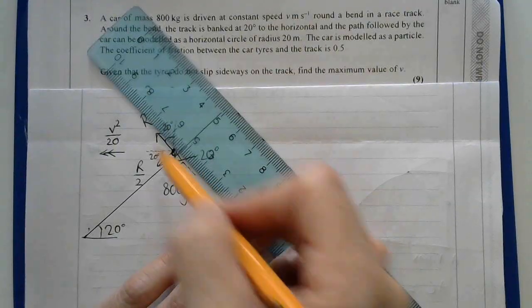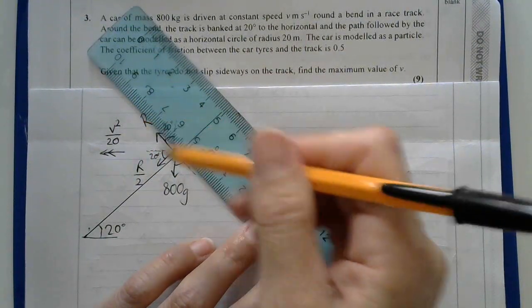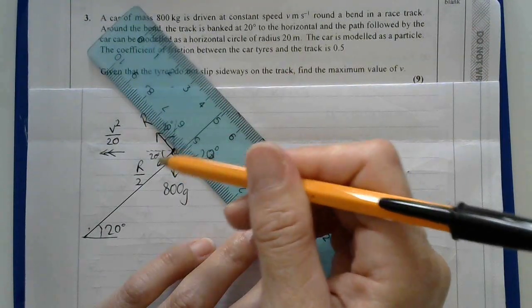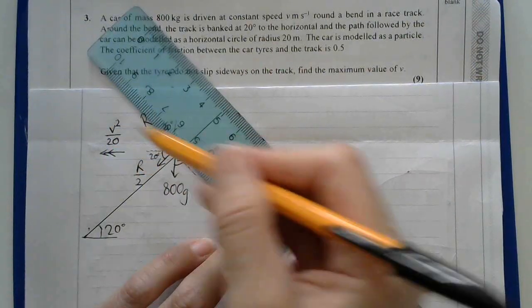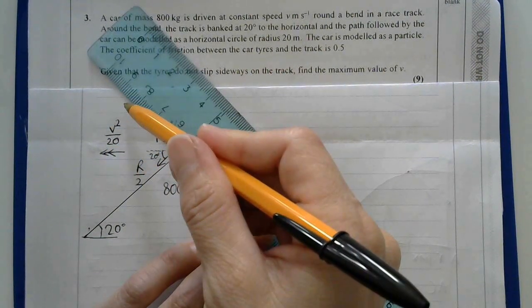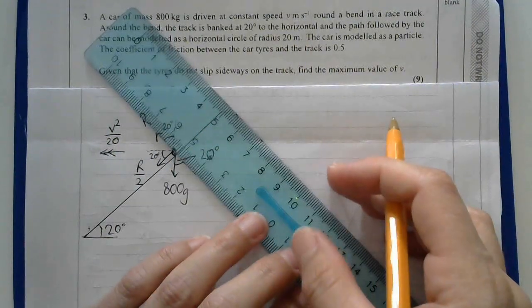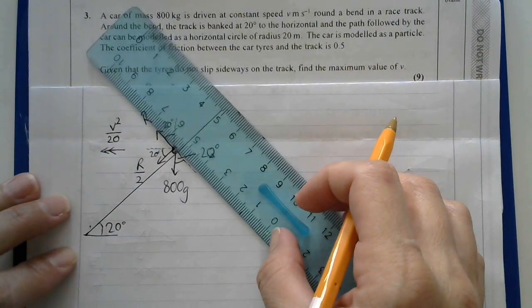So if you are going to resolve in this direction, then you need to say R minus 800G cos 20 equals the mass times the component of the acceleration in this direction, which you can do, but it is generally not a good idea.